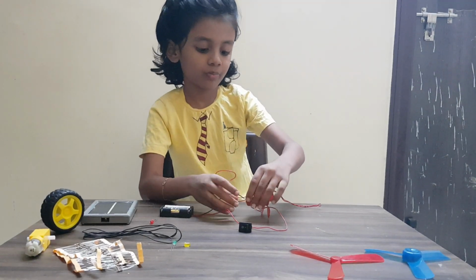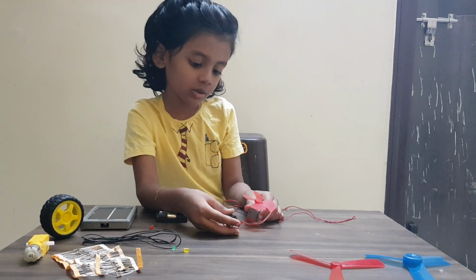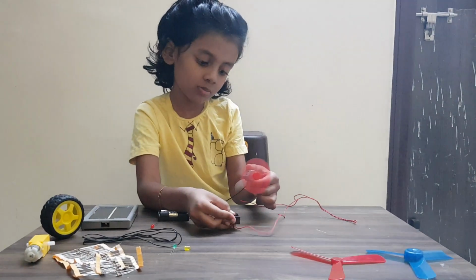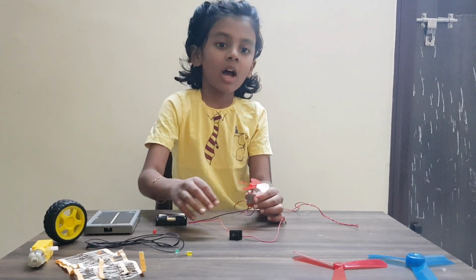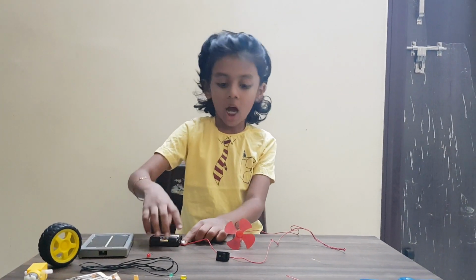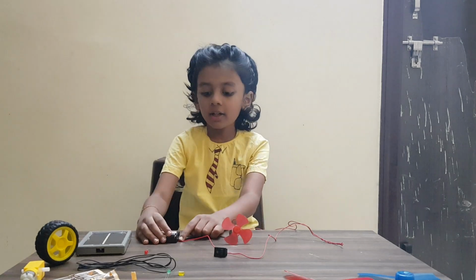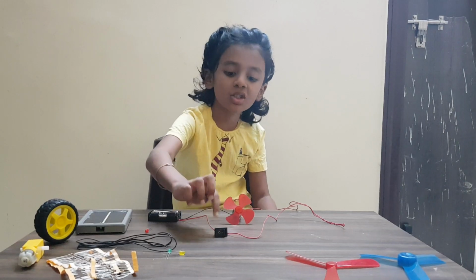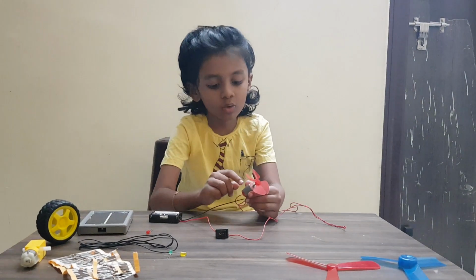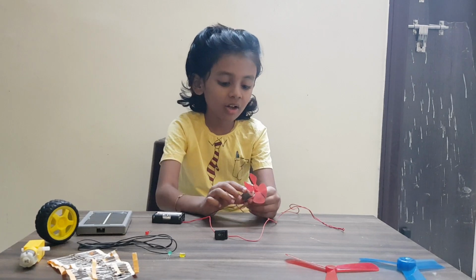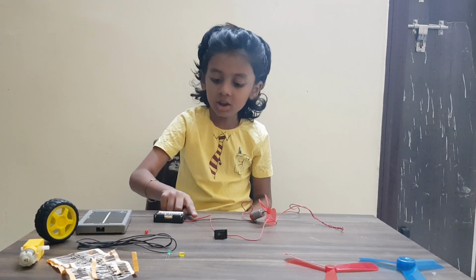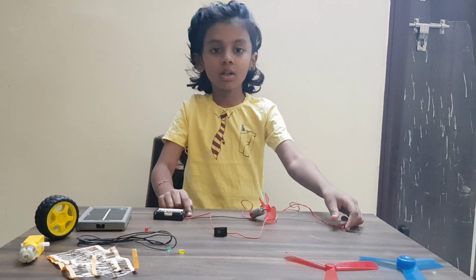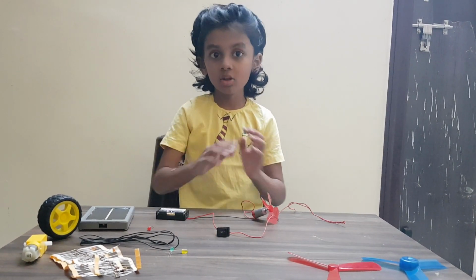Now let's see if it will work. First, about this circuit: the positive of the battery is connected to the switch, the other end of the switch is connected to the motor, and the other end of the motor is connected to the negative of the battery. This completes a whole circuit.